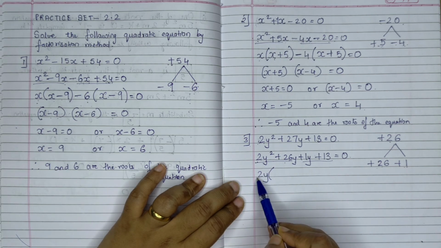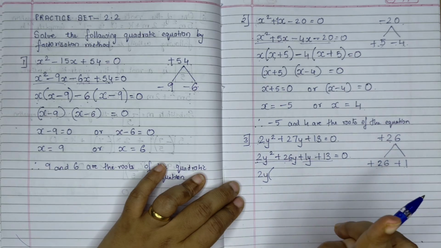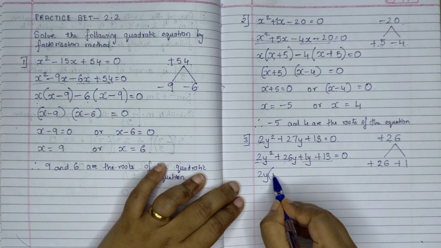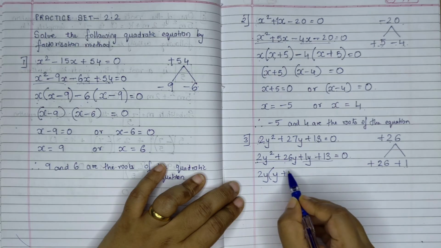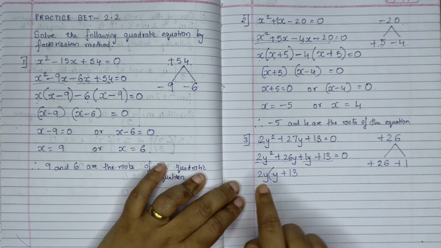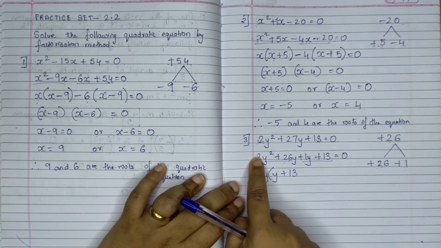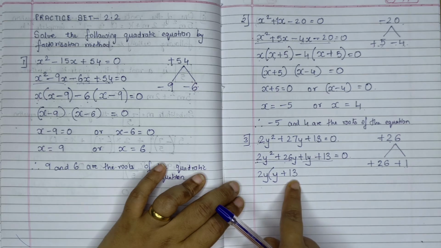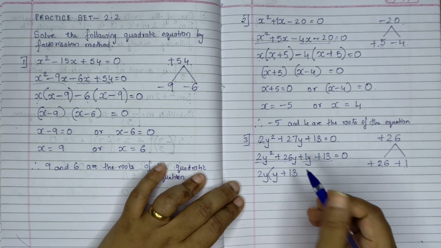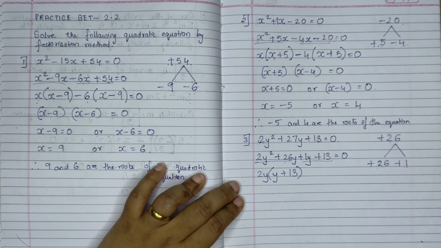See here, 2 we removed out. From 2 y's, 1 y you removed out. How much is remaining? 1 y will be inside, plus 2 13s are 26. Common, no. So over here 2 ones are 2 and 2 13s are 26. Y you already removed out, so no need to write it again, and close the bracket.